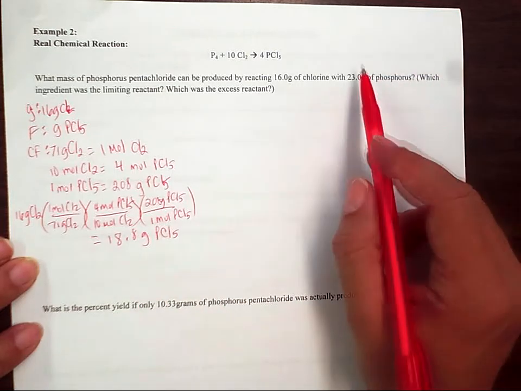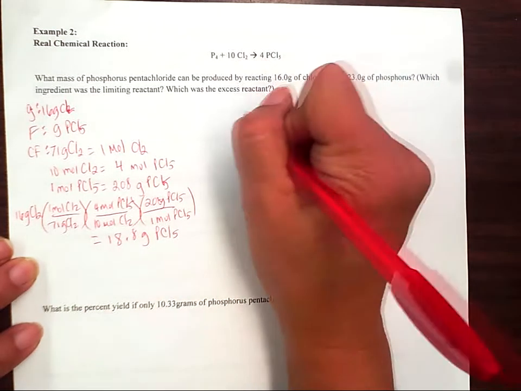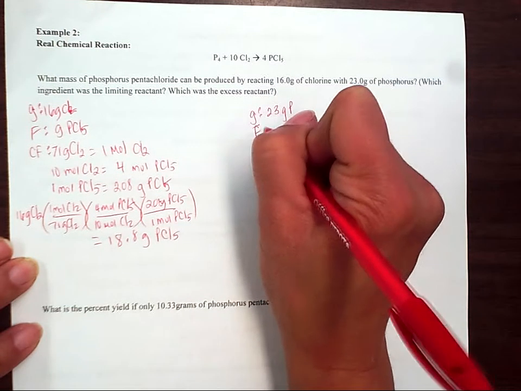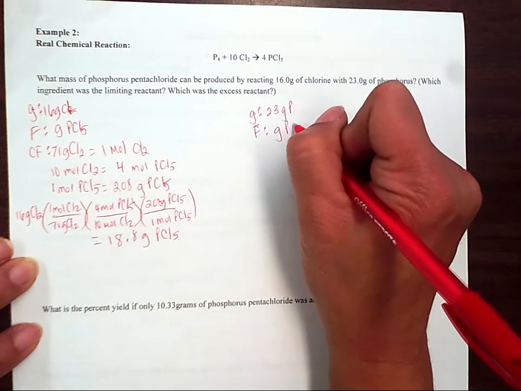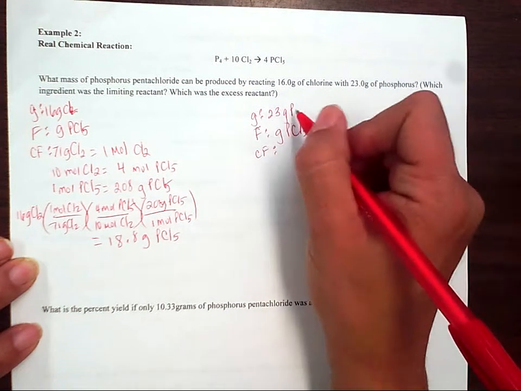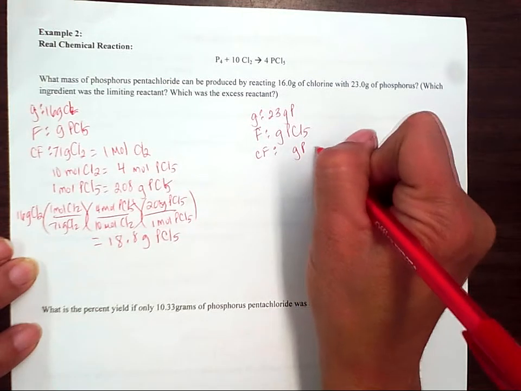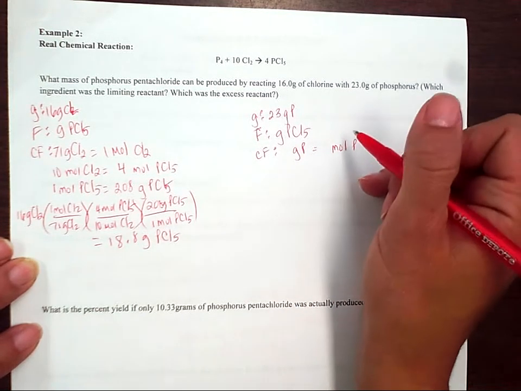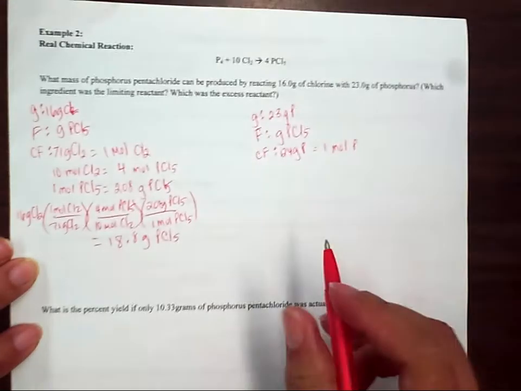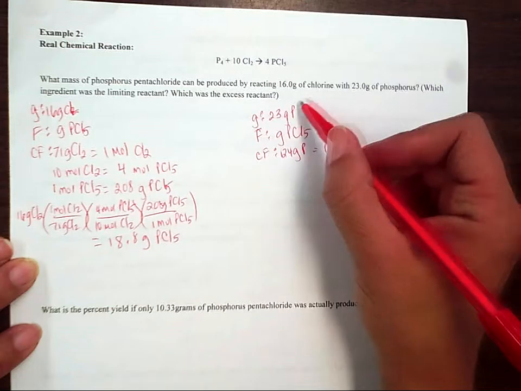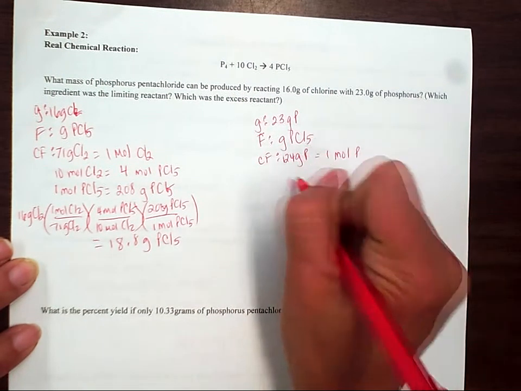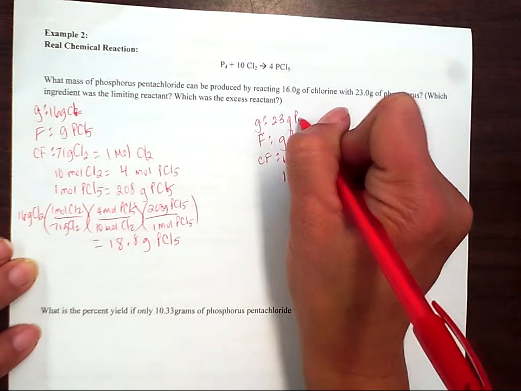Okay, now we have to take the 23 grams of phosphorus, so the given is 23 grams of phosphorus. We're trying to find grams of phosphorus pentachloride. The conversion factor is from grams of phosphorus to moles of phosphorus, which would be about 124 for every 1 mole. Now we need to go from phosphorus to pentachloride using the relationship here. By the way, it's P4 here.